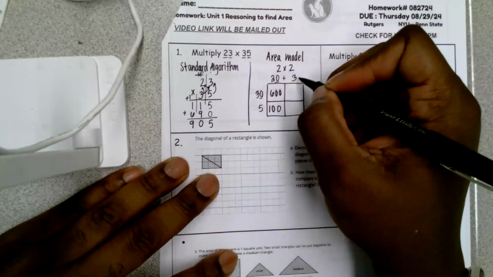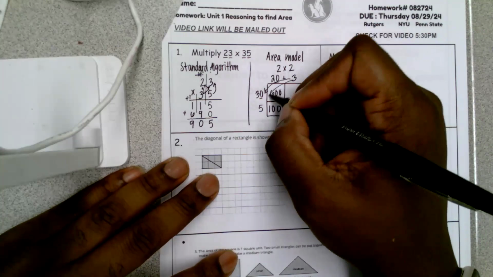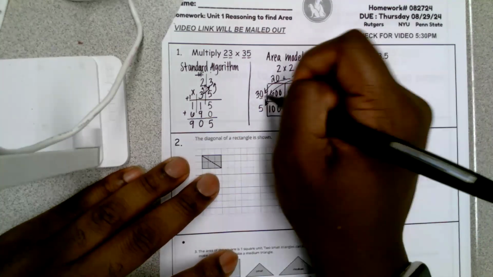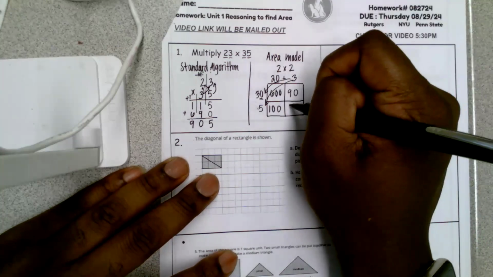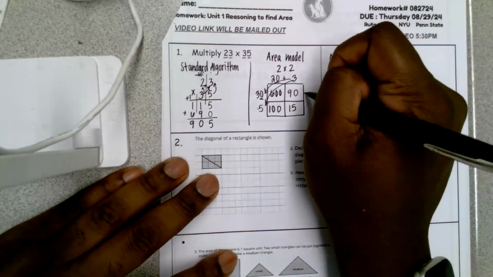Then you want to go here. 3 times 30, so you want to multiply this, and then you want to multiply this. 3 times 3 is 9, and you have 1 placeholder, so it's 90. 3 times 5 is 15. There are no placeholders, so it's just 15.